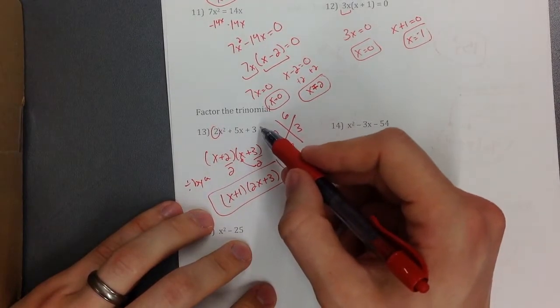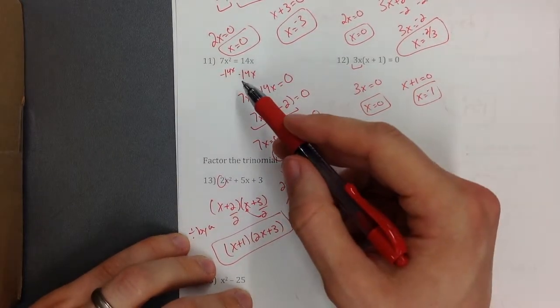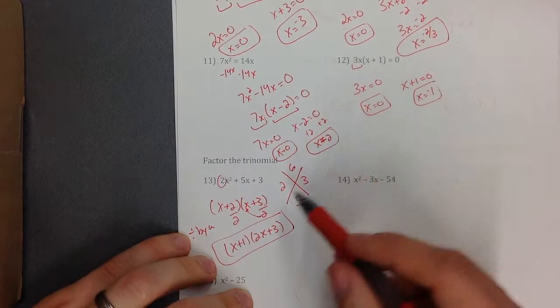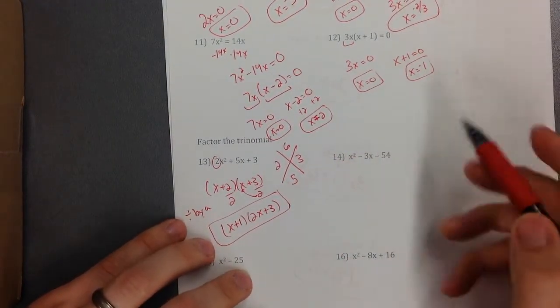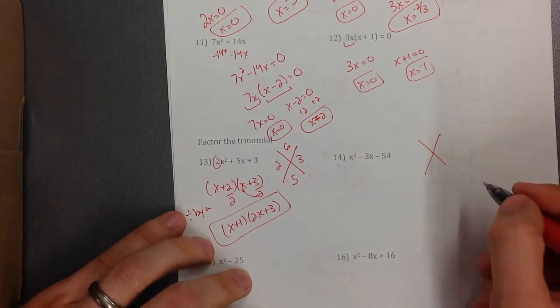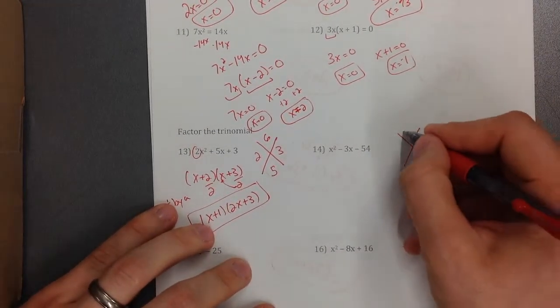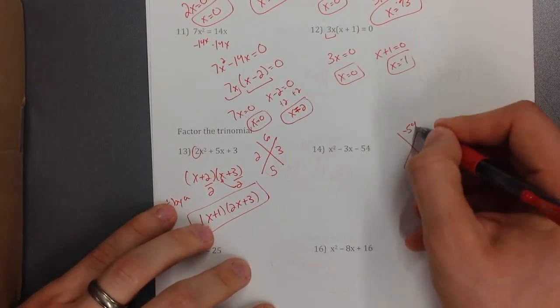Notice no equal sign, we won't solve. If you look at number 11, there's an equal sign. We need to have x equal to something. In number 13, there is no equal sign. We won't have x equal to anything. Number 14, a times c is negative 54.